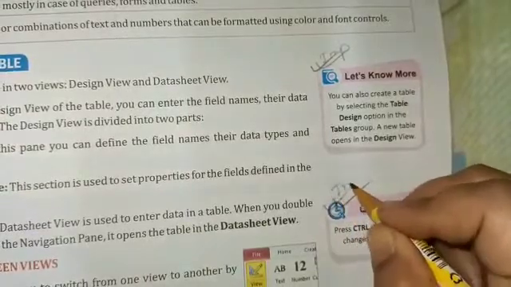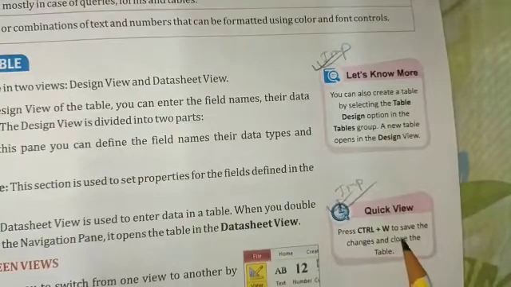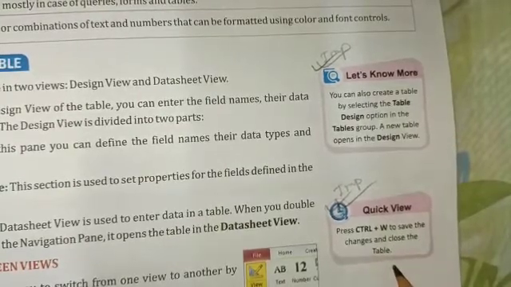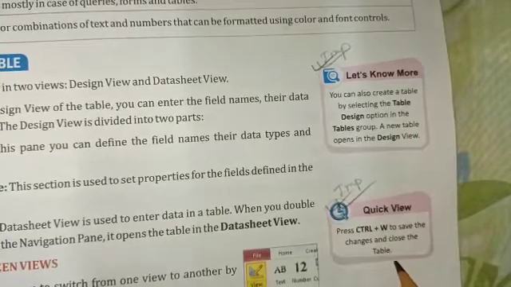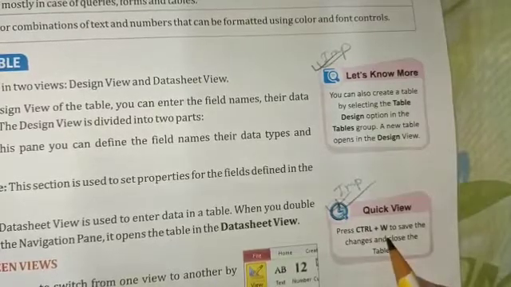This is also an important point. Press Ctrl + W to save the changes and close the table.